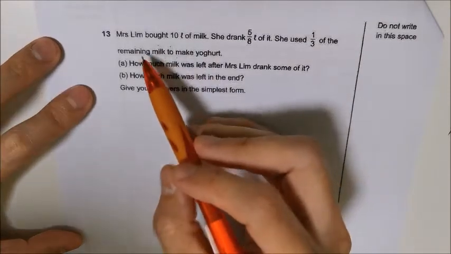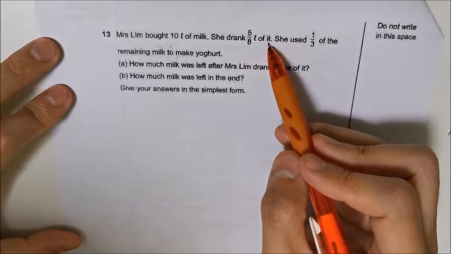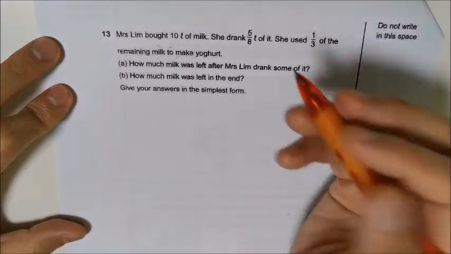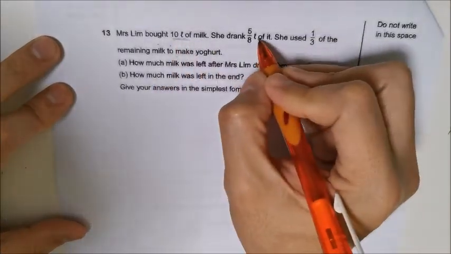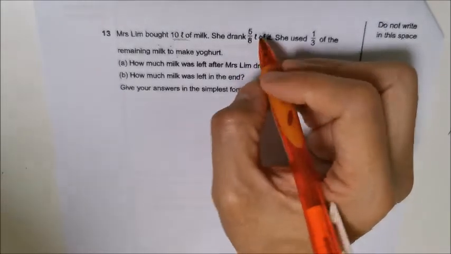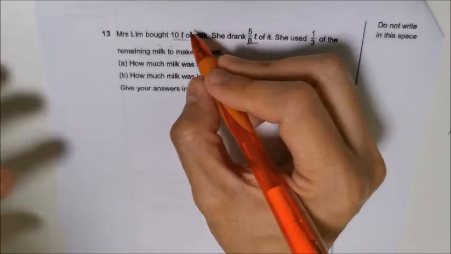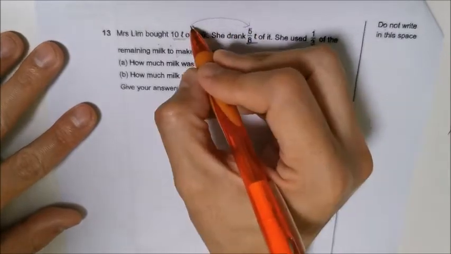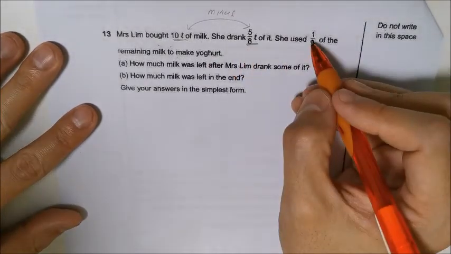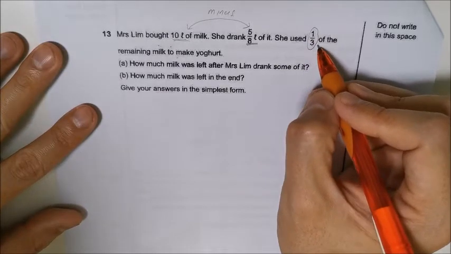Okay, question 13. Mrs. Lim bought 10 liters of milk. She drank 5/8 liters of it, and she used 1/3 of the remaining milk to make yogurt. Okay guys, can you please take note, if I have 10 liters and a fraction, fractions are very tricky. Okay, when you see a fraction with the unit behind, 5/8 liter, comparing these two, what we need to do is just minus. Okay, so guys, then you look at this part, it is another fraction. So it's a fraction, 1/3 of the remaining.